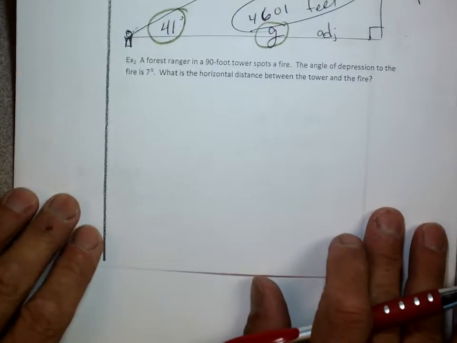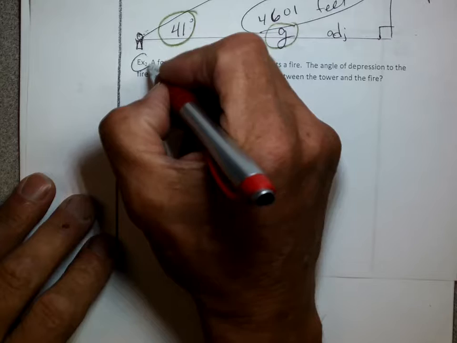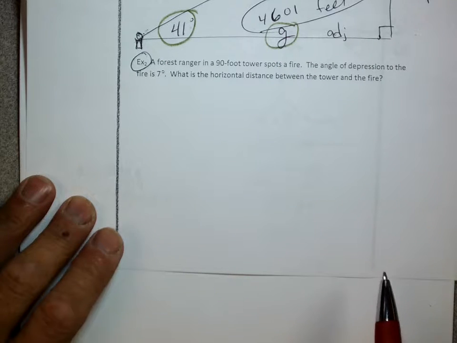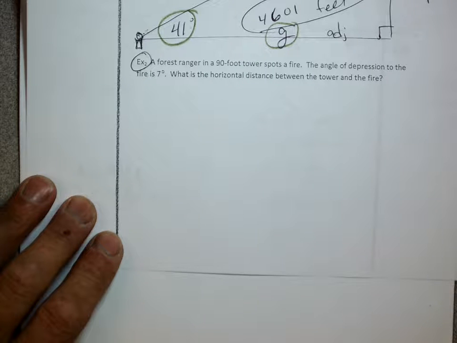Yes, you may. Okay. Example 2. You guys ready for example 2? A forest ranger is in a 90-foot tower, spots a fire. So always read the question totally first before you start drawing a picture, okay, Tim?